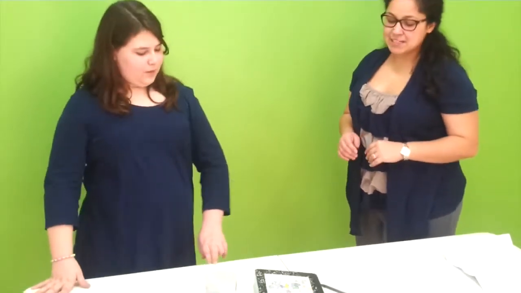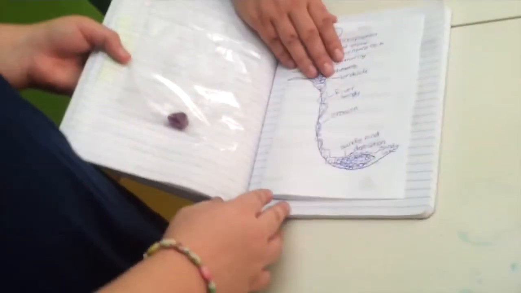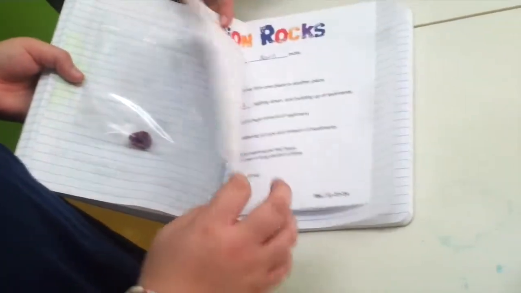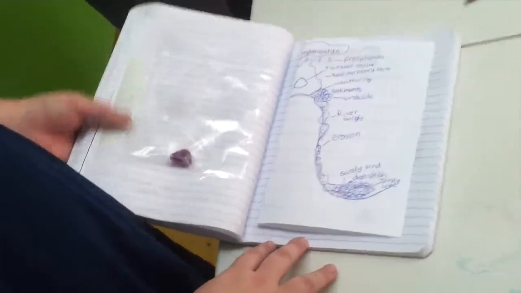Wonderful. Let's go ahead and put our paper and our today's experiment into our journal. Open up to the next page. And we're going to tape in your smooth stone to remind you about today's lesson. And let's just go ahead and fold your erosion paper in half and tape it in on the other side. Okay. Wonderful.